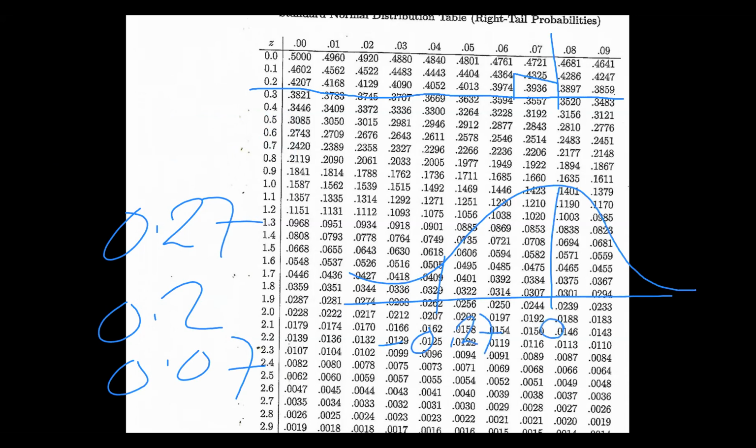Are you able to see this number? 0.3936. Now, when you look at this value, we have to find first the location. Ask yourself, where is it located? Is it on the extremes, or is it in between?